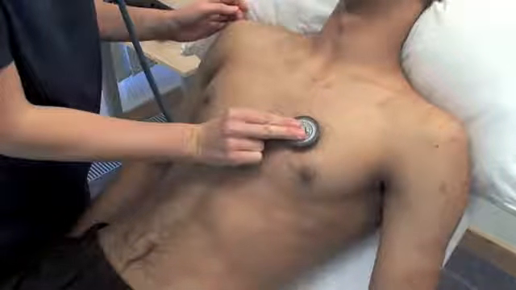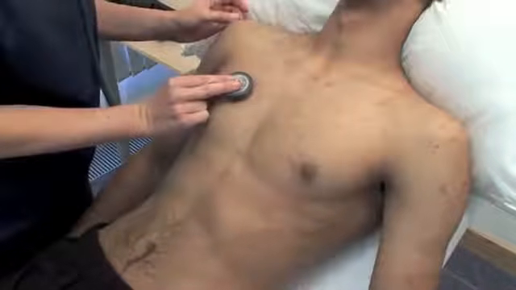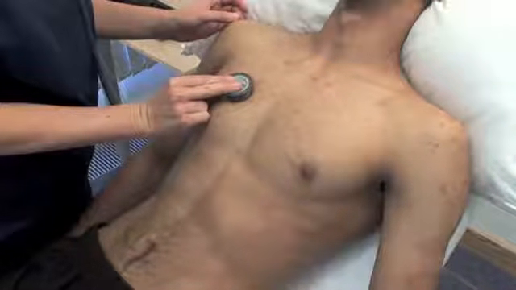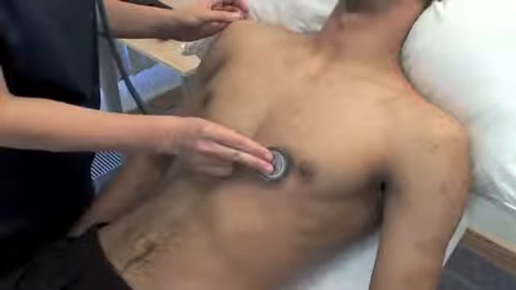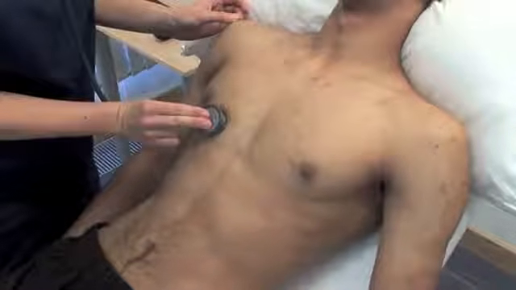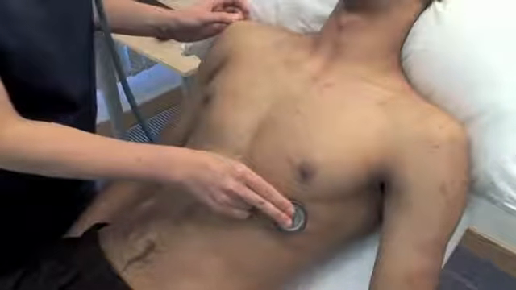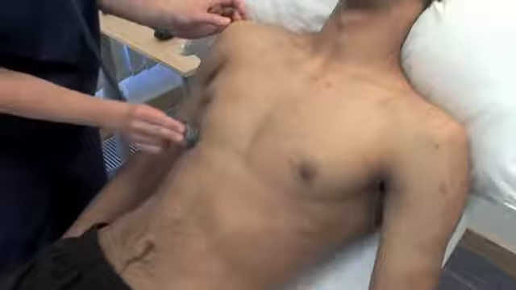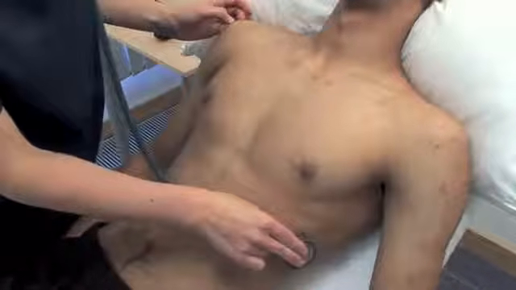Over consolidated lung, in pneumonia for instance, the numbers are clearly audible. Over an effusion or area of collapse, they'll be muffled. Whispering is not heard over normal lung, but in consolidation the sound is transmitted, producing whispering pectoriloquy.